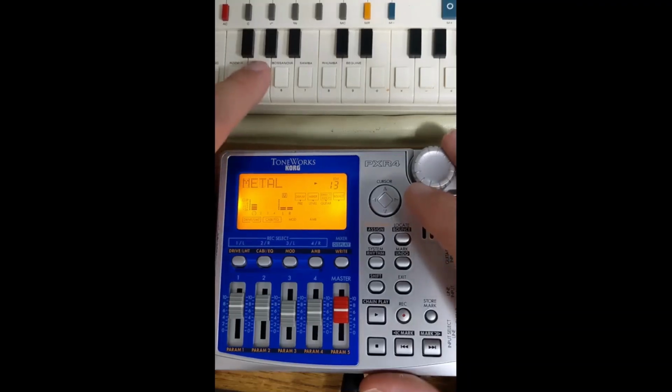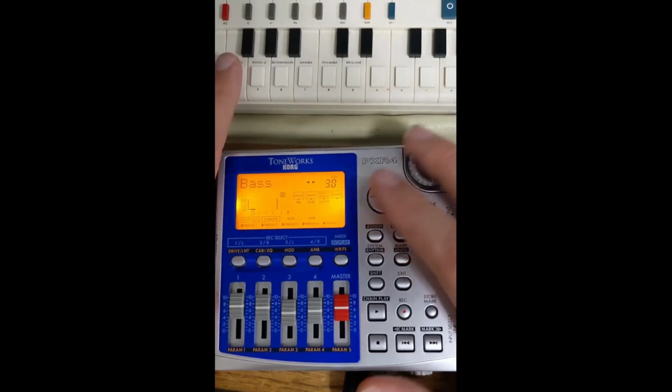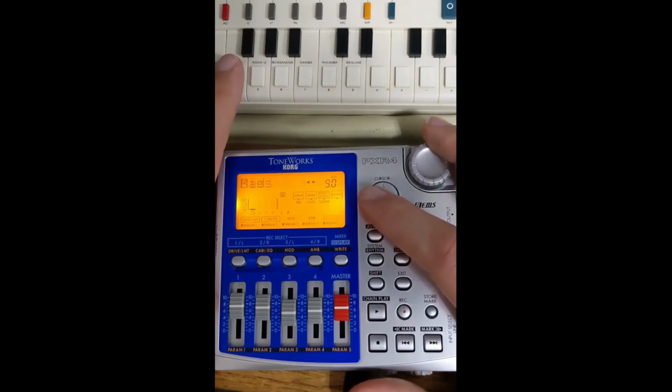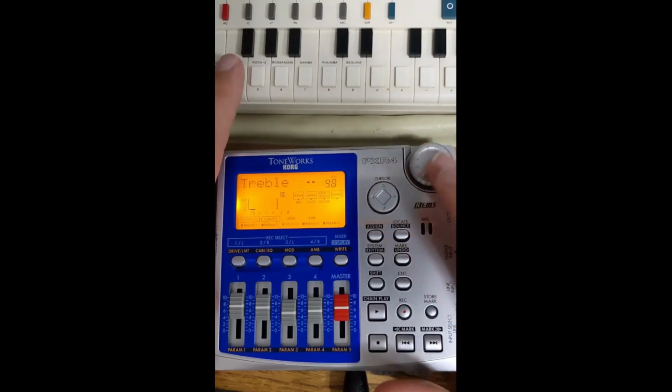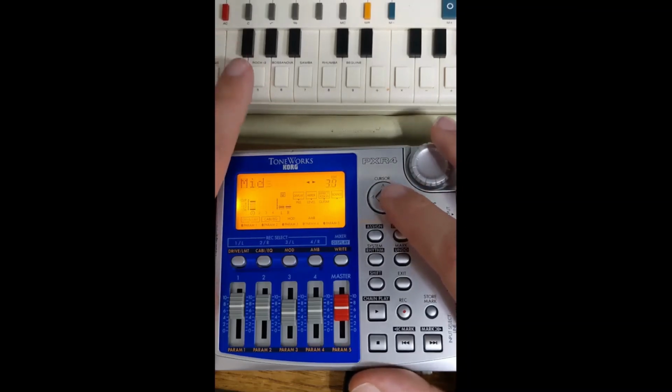Let's go for metal. Classical, maybe? Sure. Okay. Pull the bass down. Pull the treble down. Mids up. Okay. Now let's come over here.